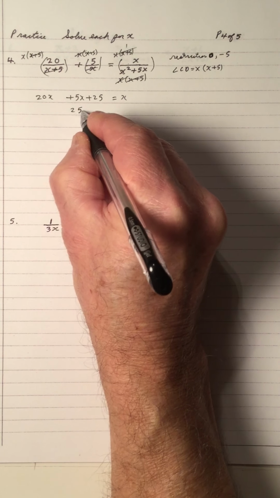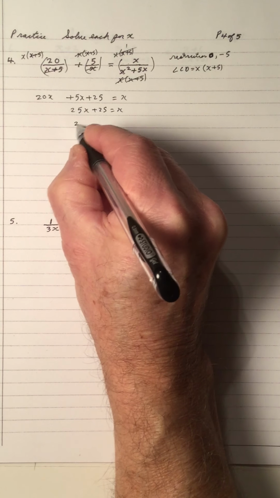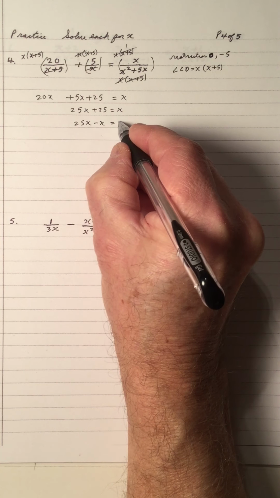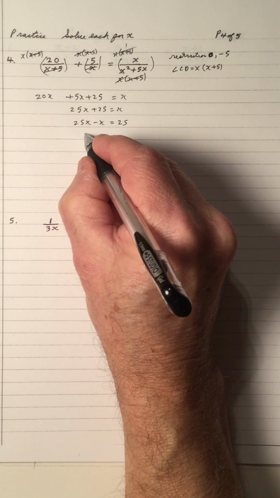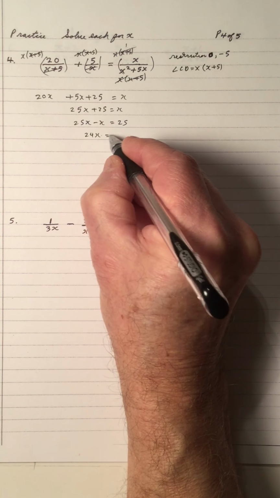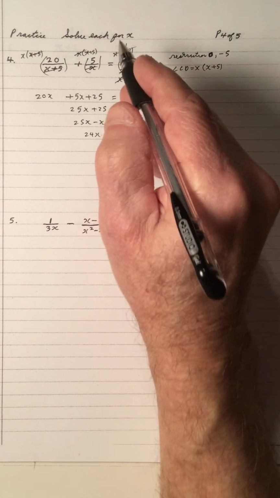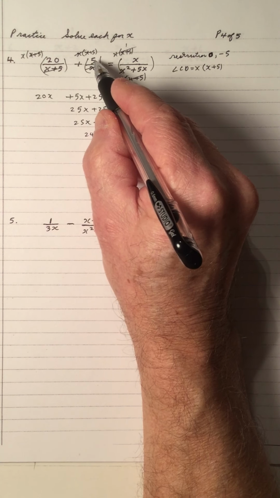I get 25x plus 25 equals x. So 25x minus x equals 25. So 24x equals 25. So let's see, do I have every? Yep, I think I got everything done.